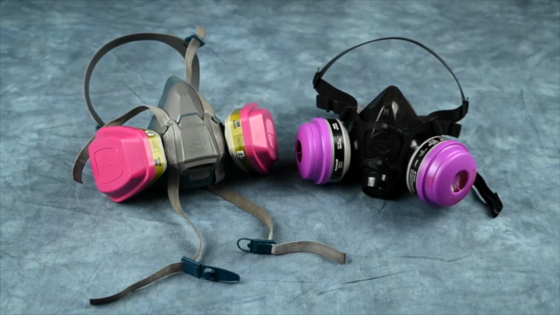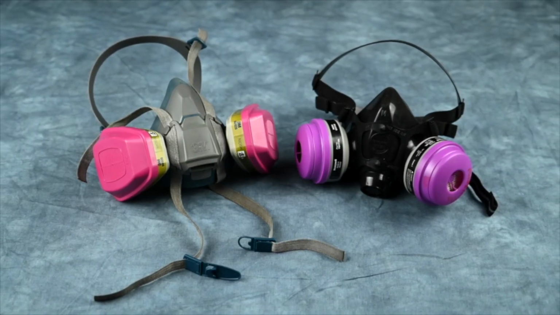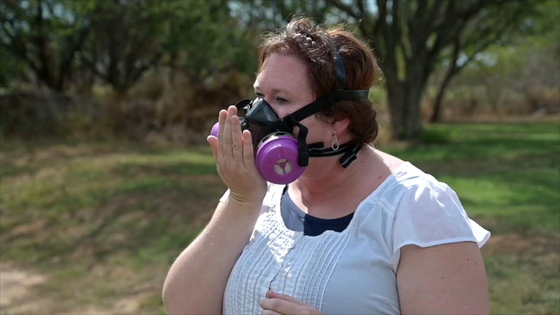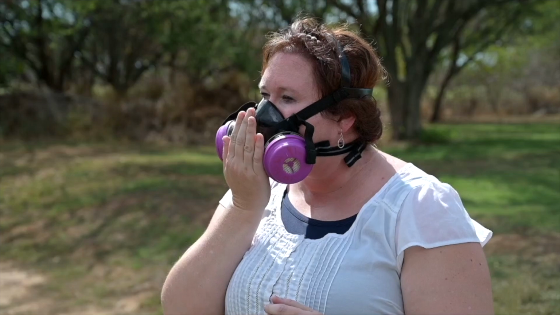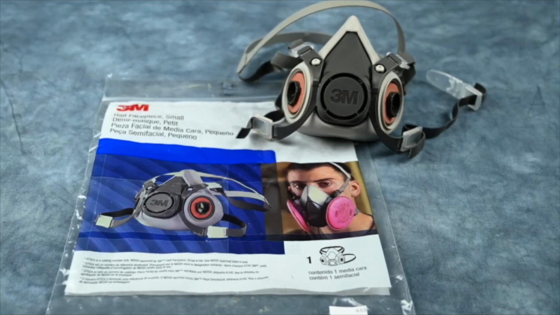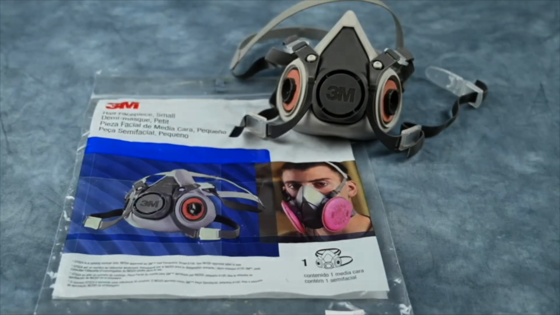Also, not every respirator can be checked using both positive or negative pressure. Refer to the manufacturer's instructions for conducting a seal check for any specific respirator. This information can be found on the box or individual respirator packaging.